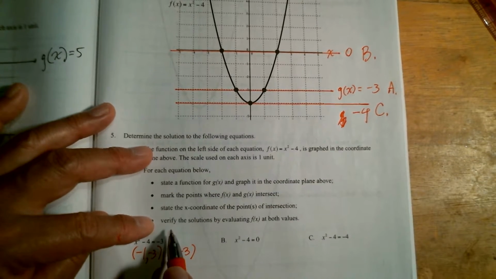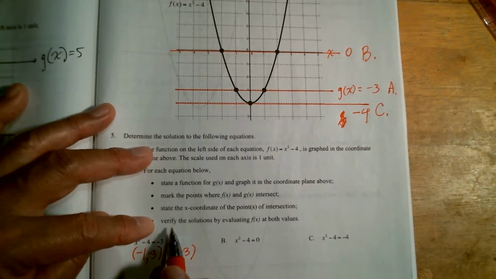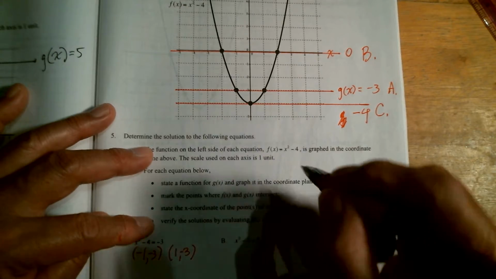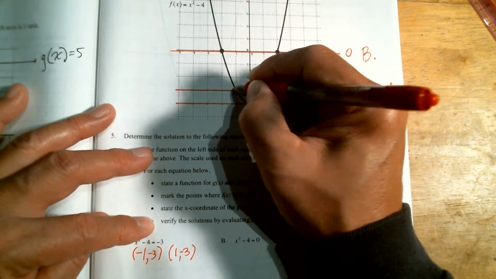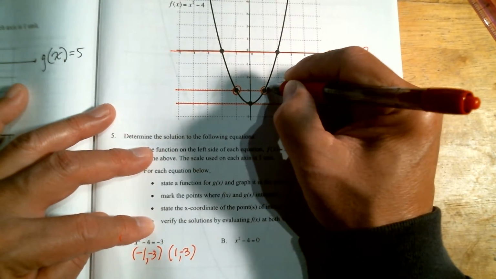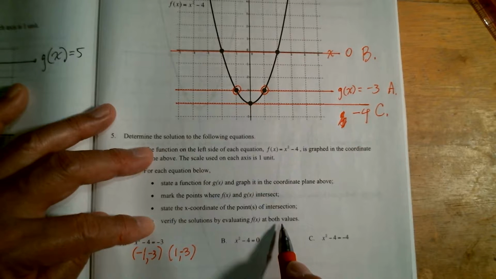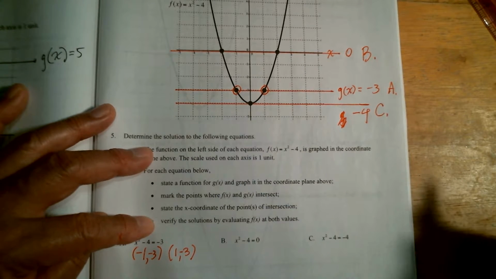Then it says here, verify the solutions by evaluating f of x at both values.